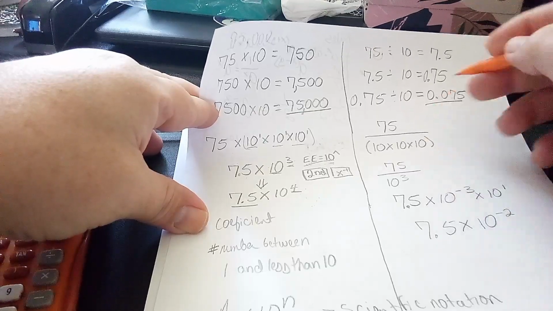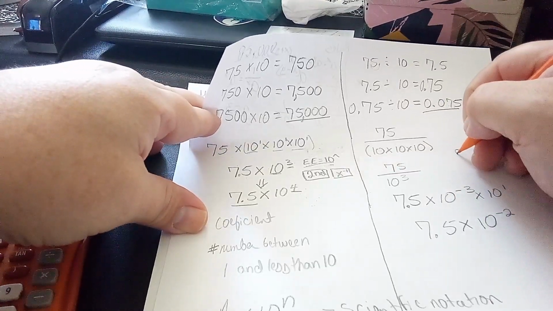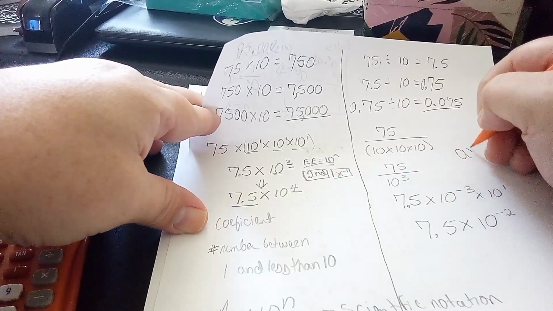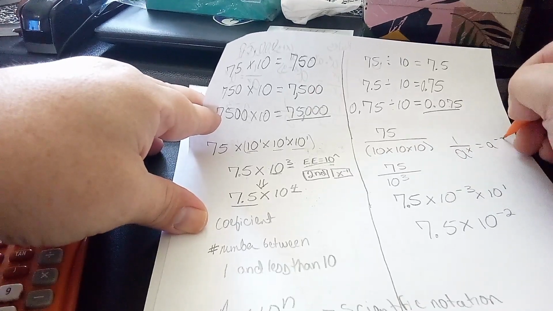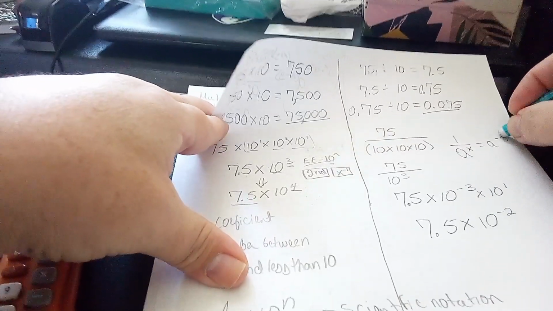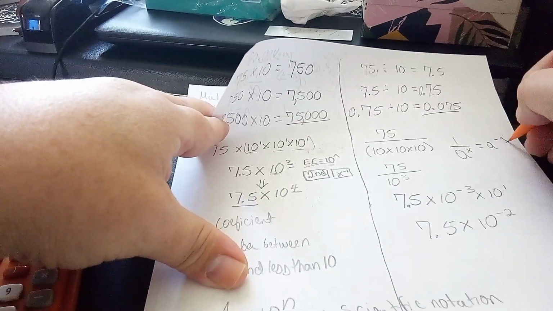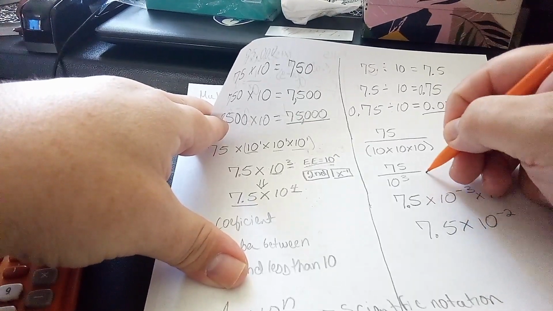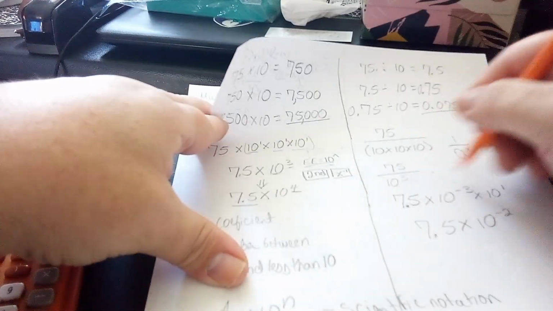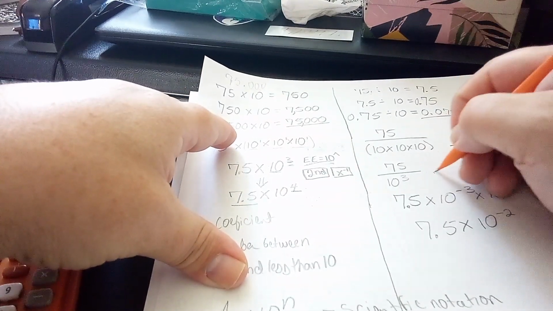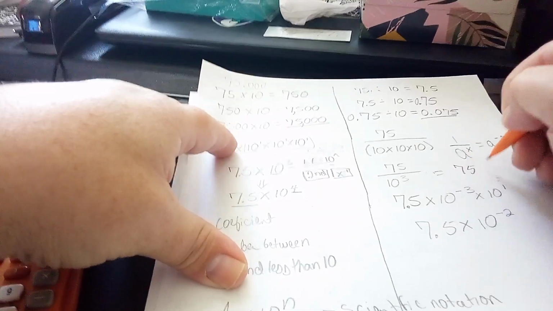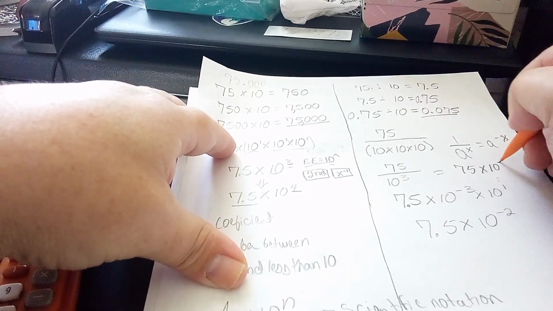And if you remember the rules of exponents, I can write it like this with a negative exponent. With a negative exponent, I can rewrite this in this form. But this will not yet be scientific notation. This will be 75 times 10 to the negative 3.